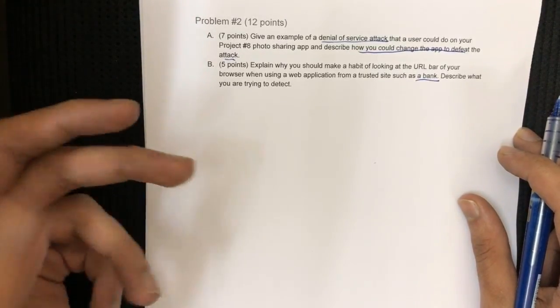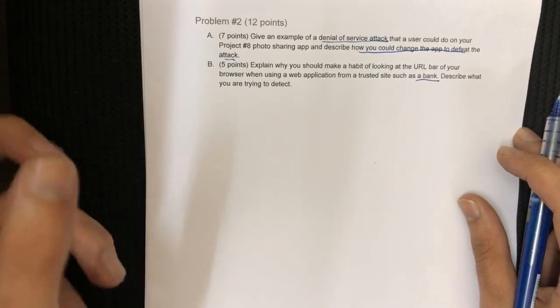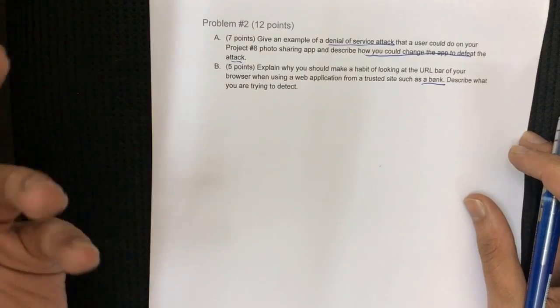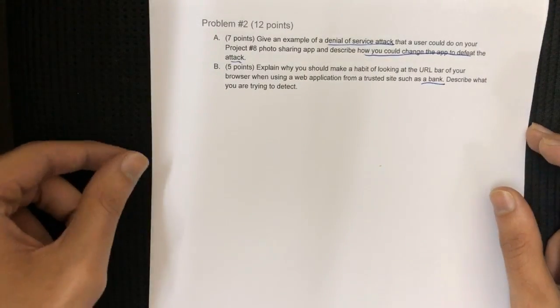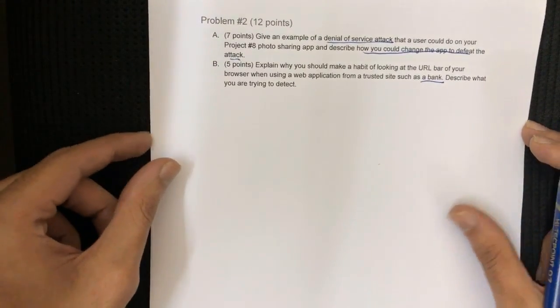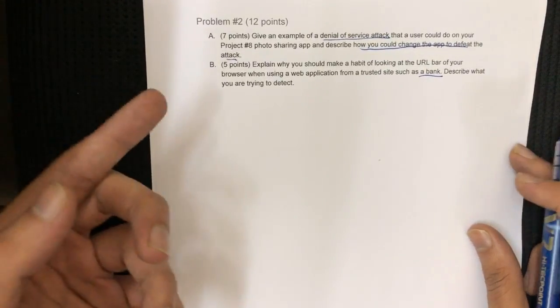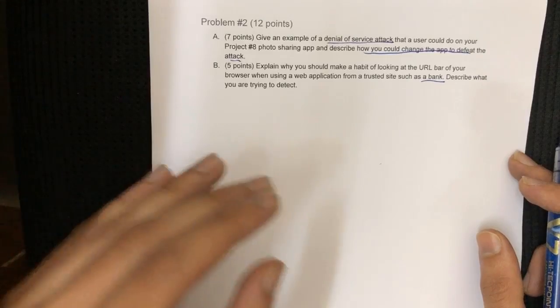If you have HTTPS in the link, the website is secure and is using encrypted means to transact with you, and that's what you're trying to detect. You can also detect phishing by checking whether the link is exactly the same as the one the bank has specified. Okay, let's move on to the next question.